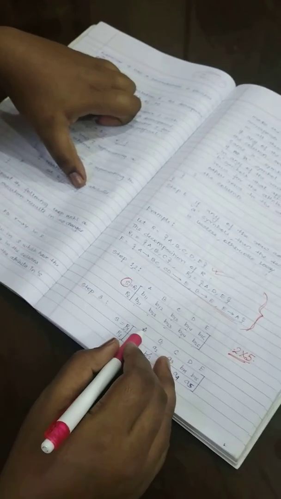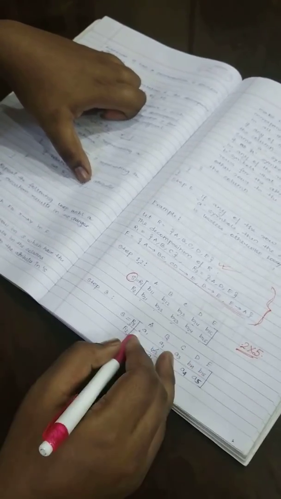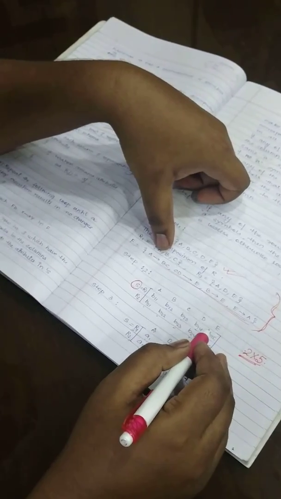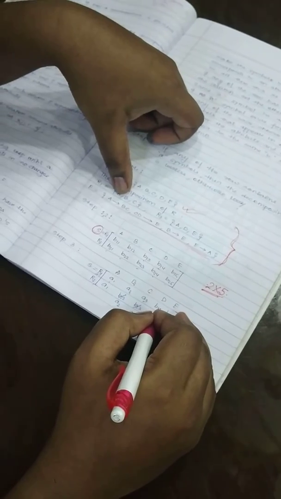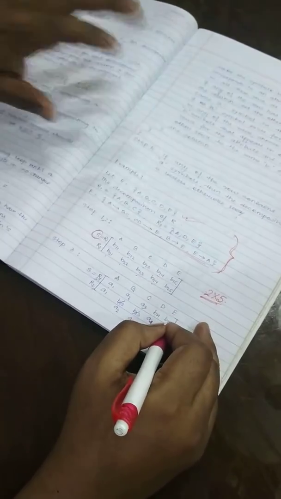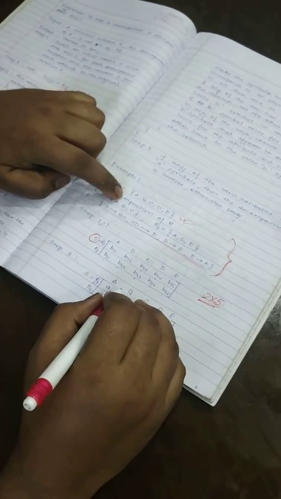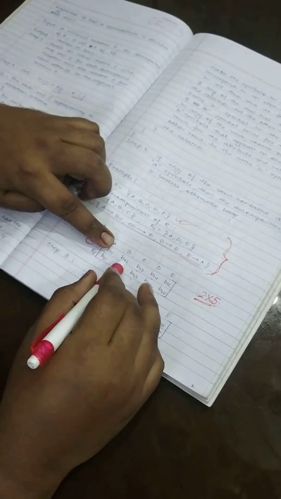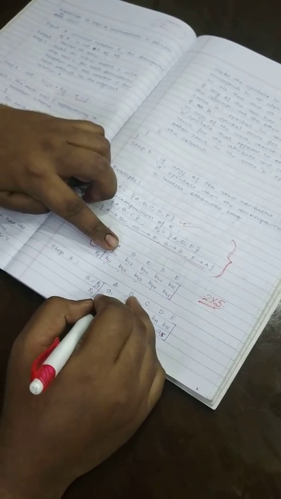How many j? 3 j: first, second and third. So A1, A2, A3. Now D is not there in R1, so that will be B14. E is not there in R1, so B15 will remain B15. But since ABC is in R1, the corresponding values B11, B12, B13 will be changed to A1, A2 and A3.